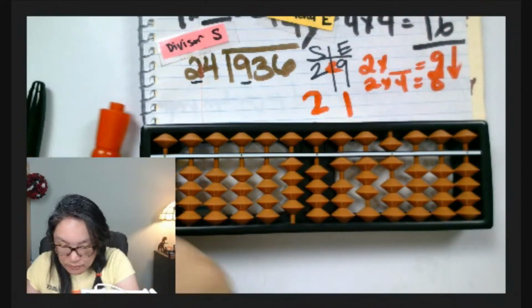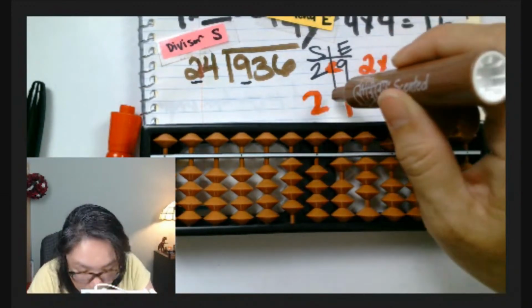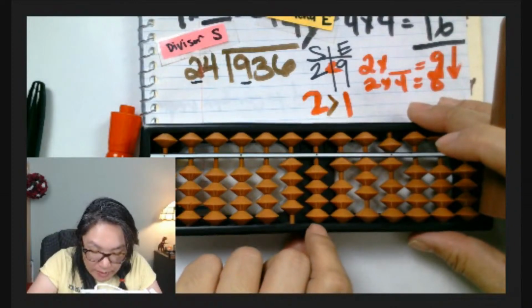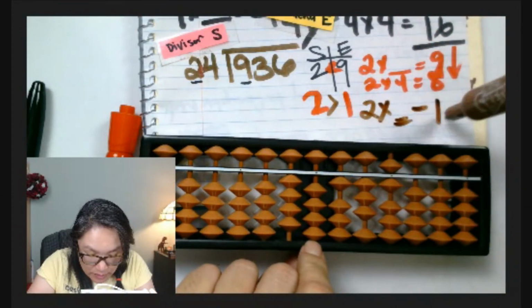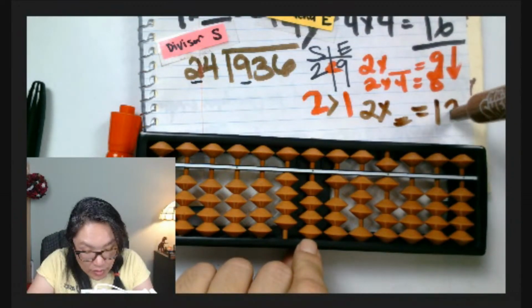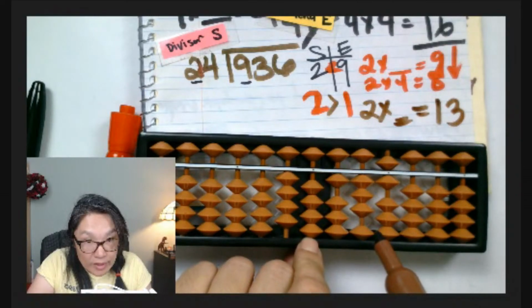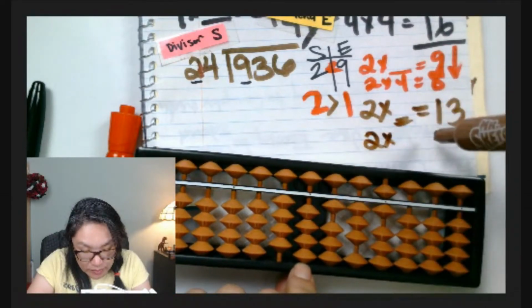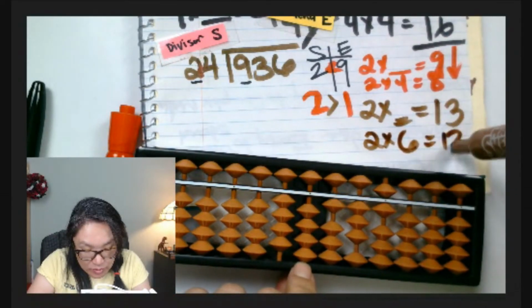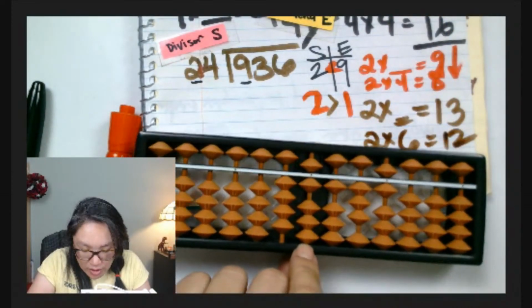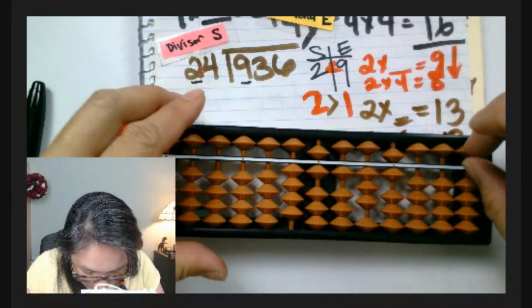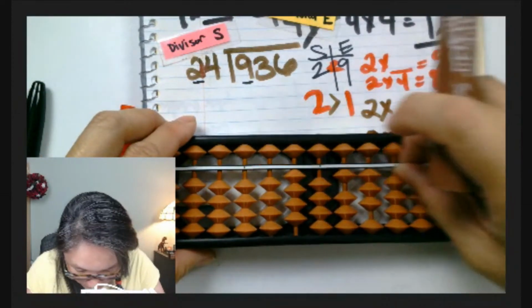So if my divisor is bigger, then I'm going to be here. My question is, 2 times what is equal to 1? And then don't forget, they can't do this, right? You got to do the next number, 3. So 2 times 6 is equal to 12. I add my 1 and I take away 12. Oh, sorry. I forgot. This is where I'm getting late. Okay, wait, start that over.